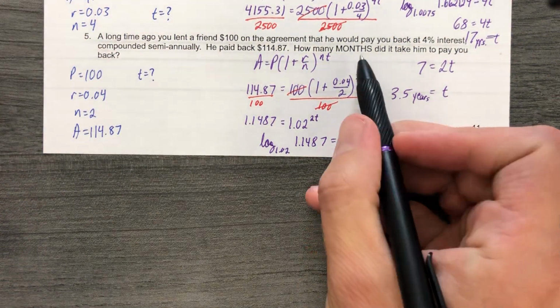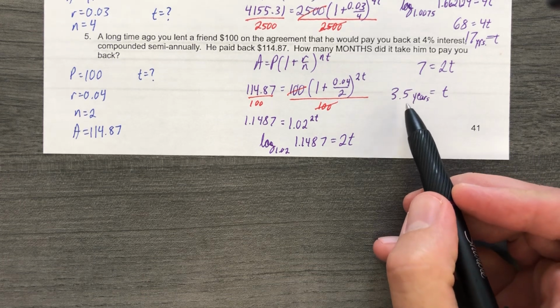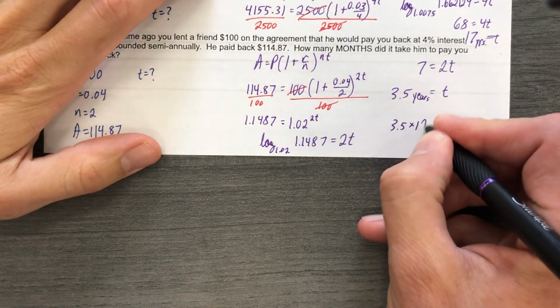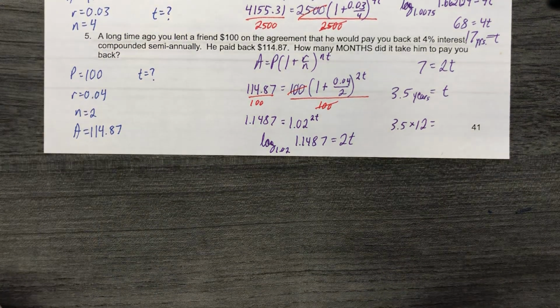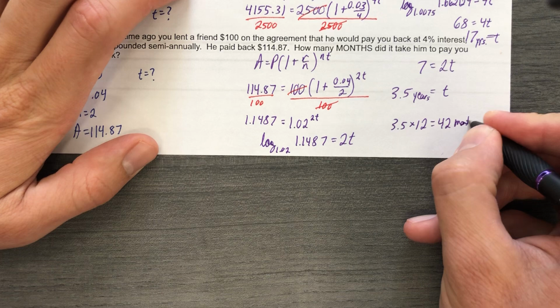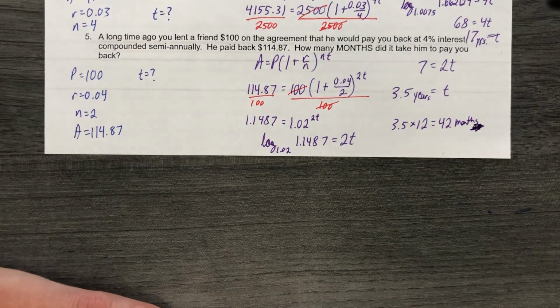They don't want years. They want months. So if something has happened for 3.5 years and we need months, then we're going to do 3.5 times 12. And when we do 3.5 times 12, we're going to get 42 months, even though there's a number 41 in the corner of the page. That's the page number. There we go. 42 months, not the 41 that was there.